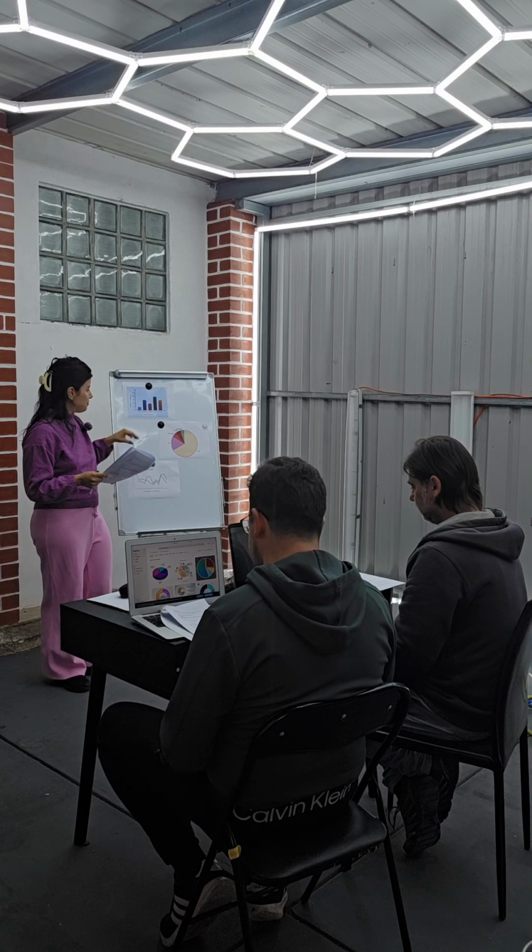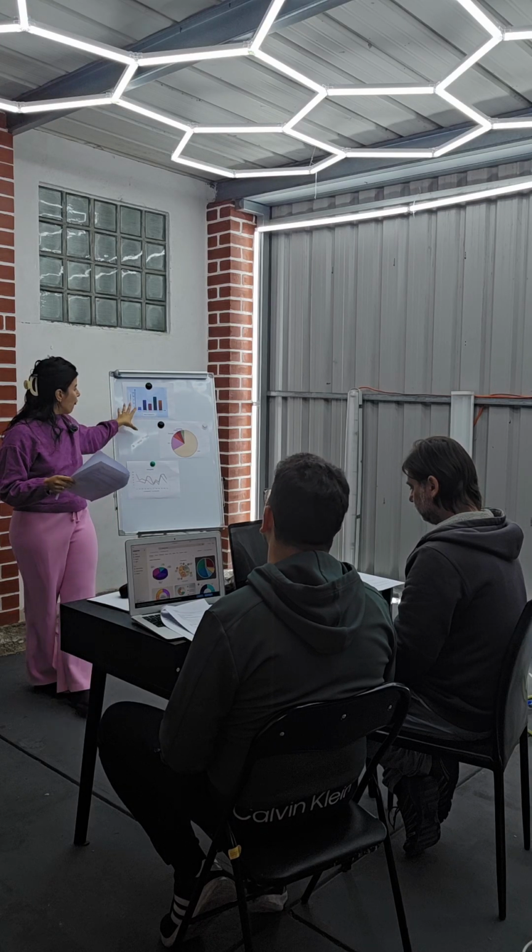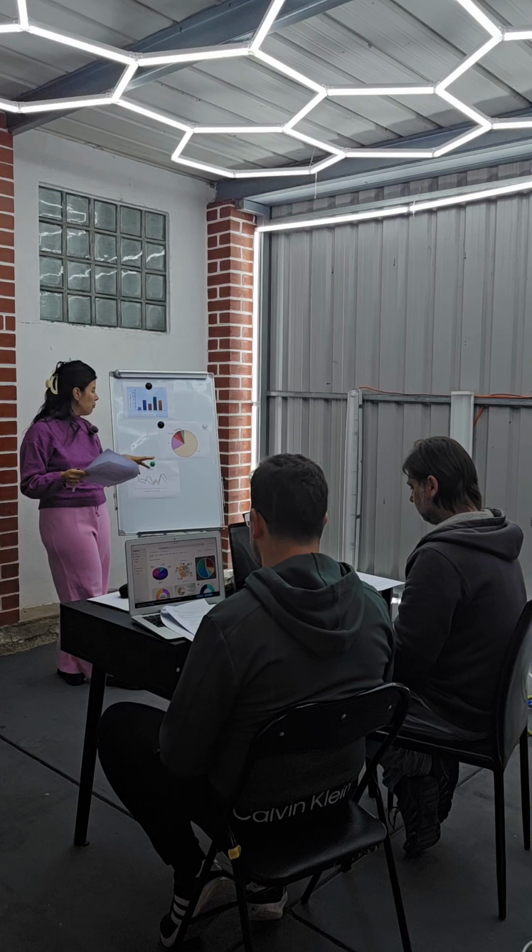Now, here is the thing. Our brains process images much, much faster than raw numbers. A table of figures might take 20 seconds to read, but a chart can deliver the same message in 2 seconds. Let me give you an example.